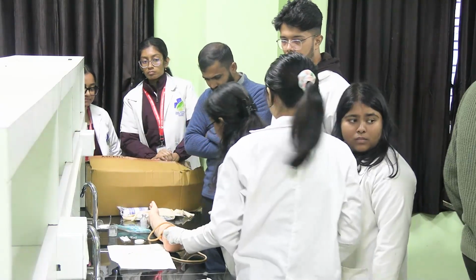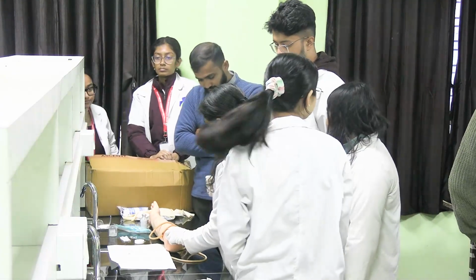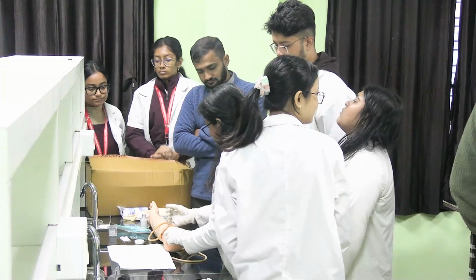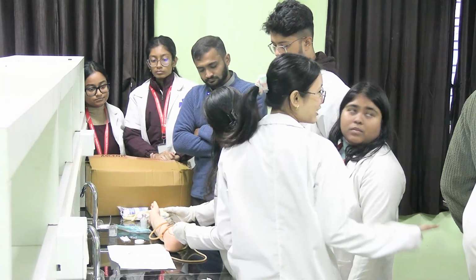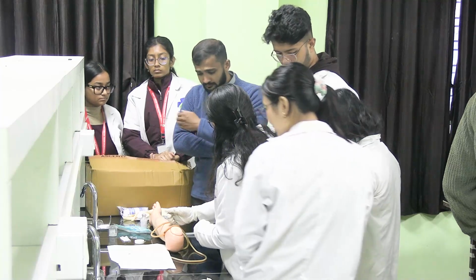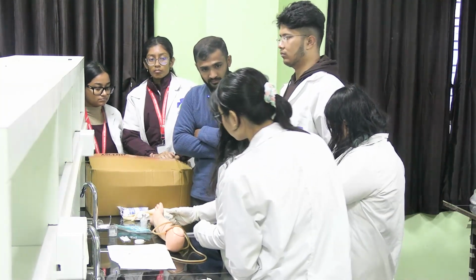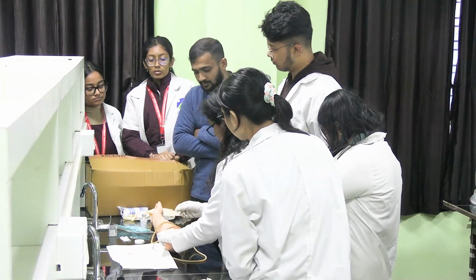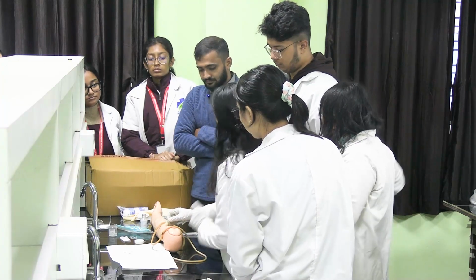Okay. Now I'll pull the skin of the patient, then pull it to the lateral side. You have to aerate, isn't it? Yes, it is wet. Then pull the skin to the lateral side.